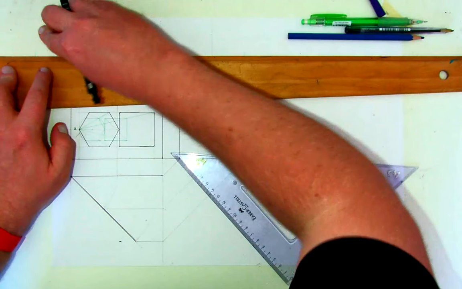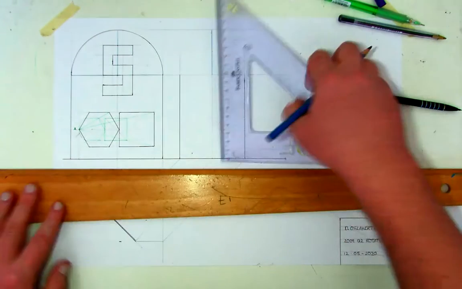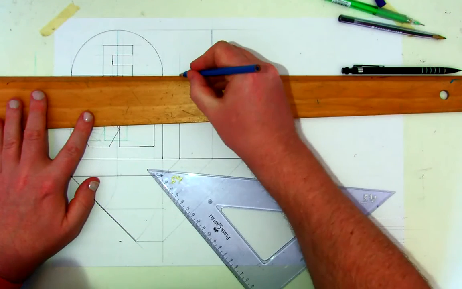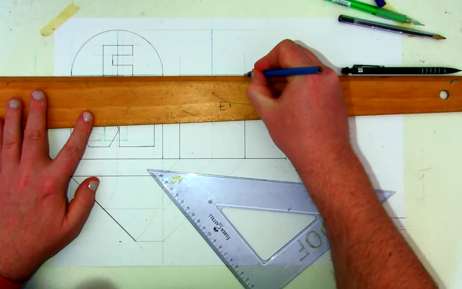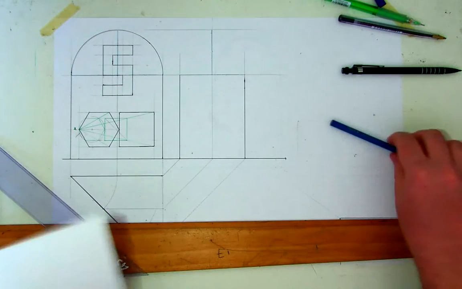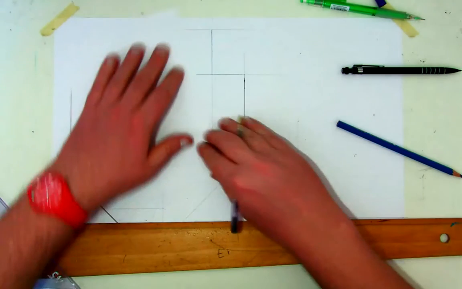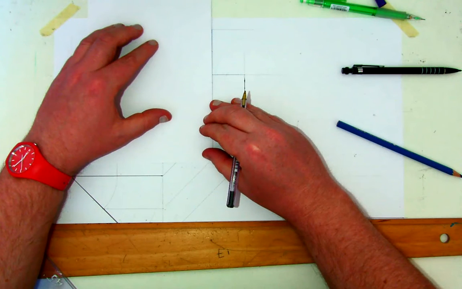Okay, so now I have my major and minor axis over here. There I have the new major and minor axis. So remember, the Trammell method: I'm going to mark C for the center, and then C to 1 is the distance of half the major axis.